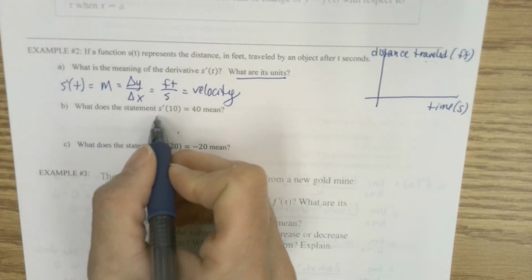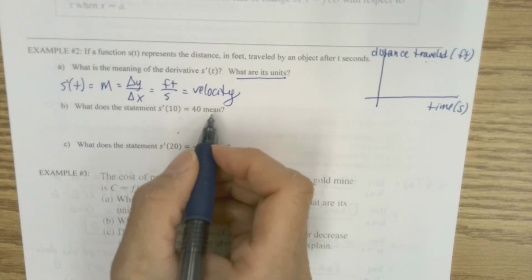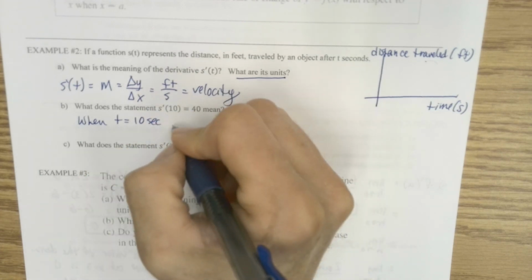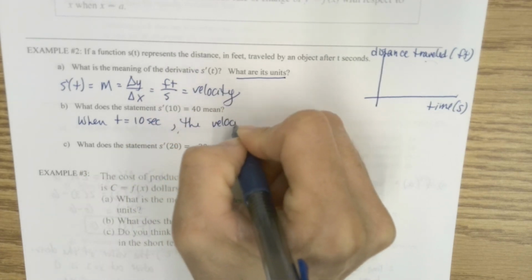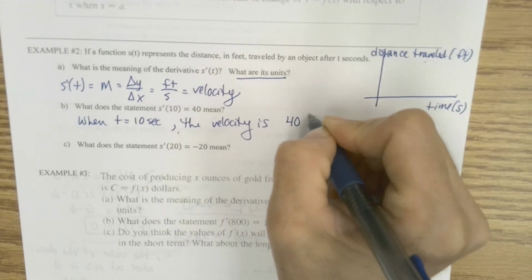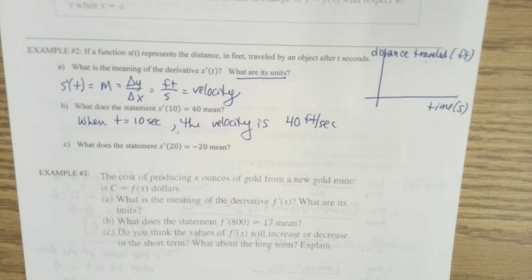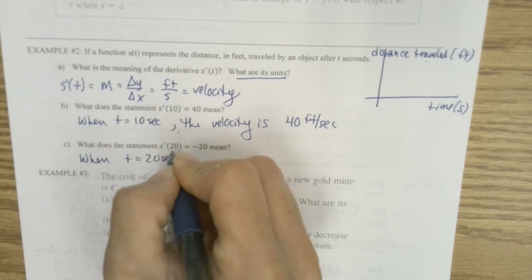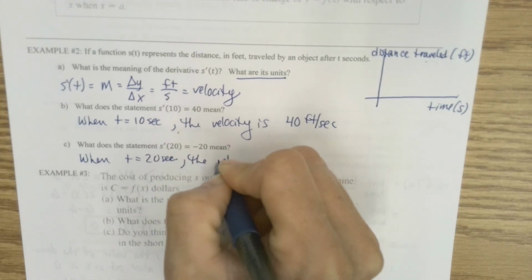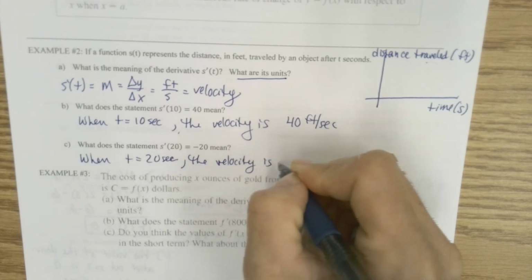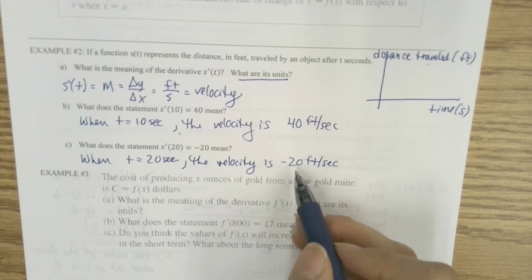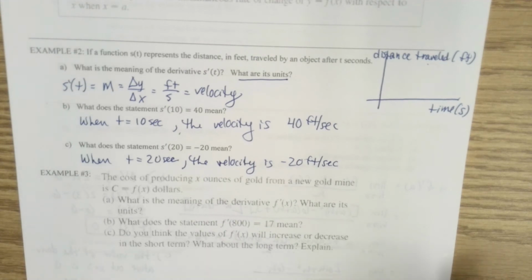So part B says, what does the statement s prime of 10 equals 40 mean? It means that when time is equal to 10 seconds, the velocity of an object is 40 feet per second. For part C, what does the statement s prime of 20 equals negative 20 mean? When time is equal to 20 seconds, so that's my input, the velocity is negative 20 feet per second, which implies this object is either falling, if it's something that we threw up in the air, or it is moving backwards, in most cases.